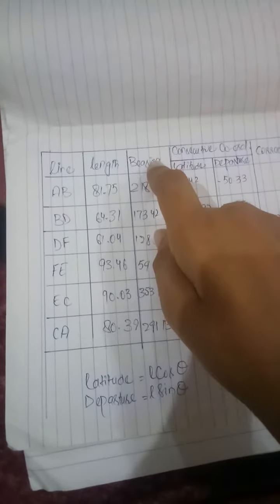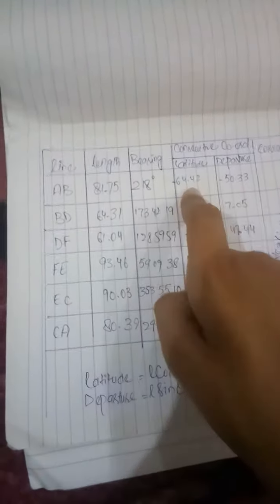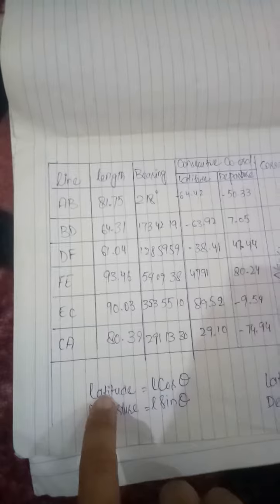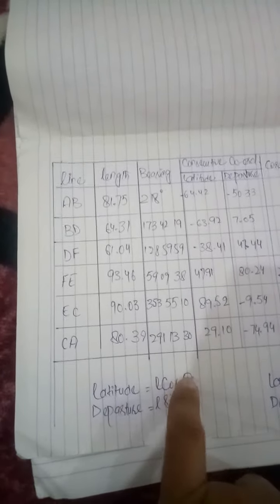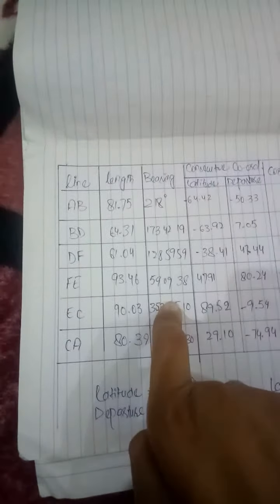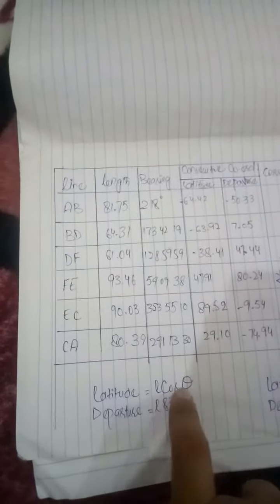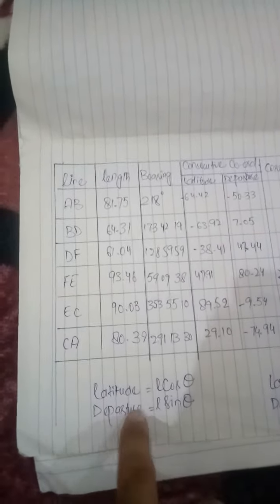for finding out the coordinates, we need two things: first length and then the bearing. Look, for finding out the latitude, we will apply the formula latitude is equal to L cos theta. What is theta? This is the bearing, okay? And L here is the length of the corresponding side, with the bearing of the corresponding side. L cos theta is equal to latitude, and then departure is equal to L sin theta.